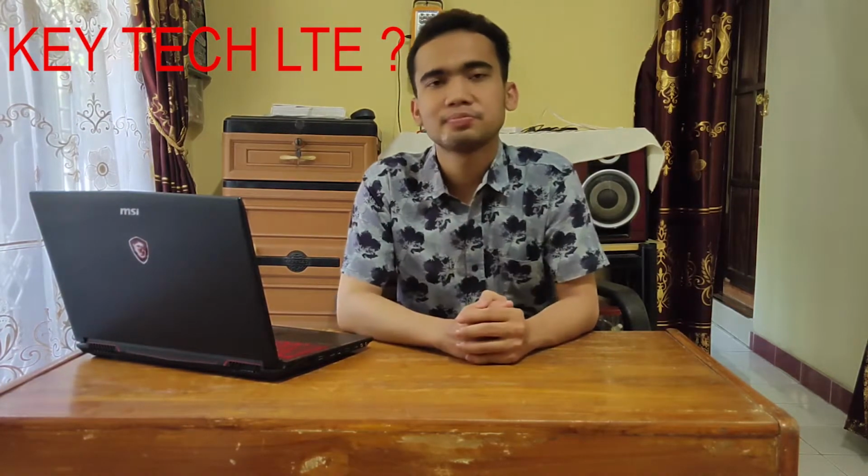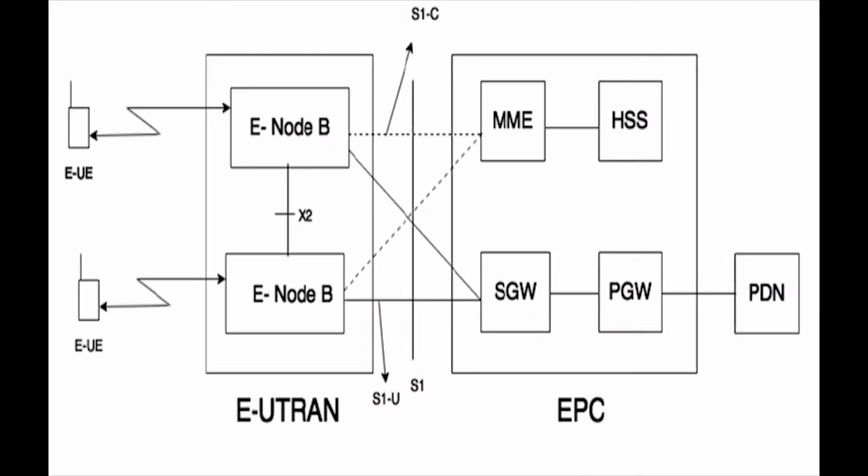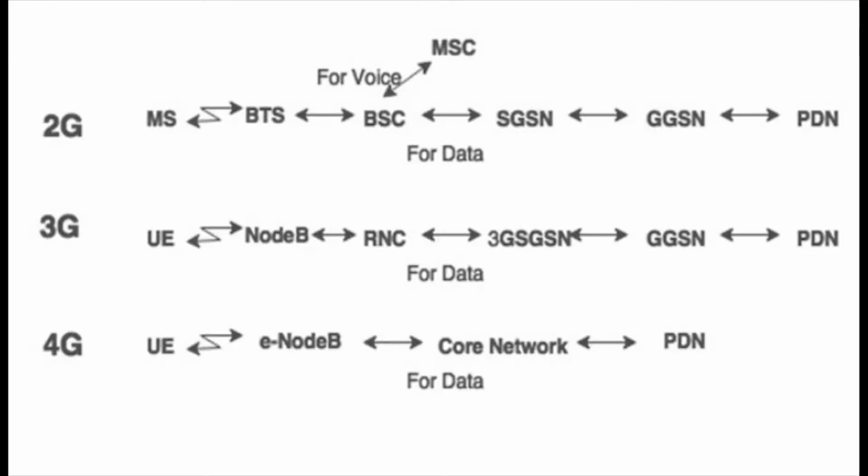The first is flat architecture. This architecture is divided into two parts. The first part is E-UTRAN as the radio network and EPC as the core network. And here there is the UE, or User Equipment.